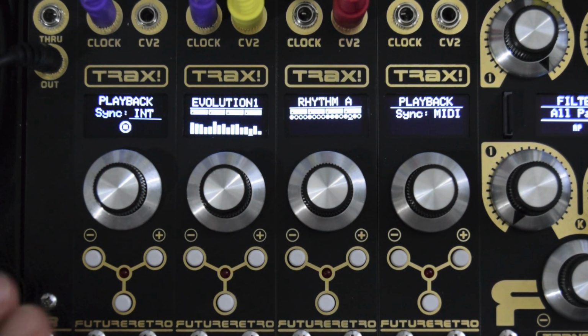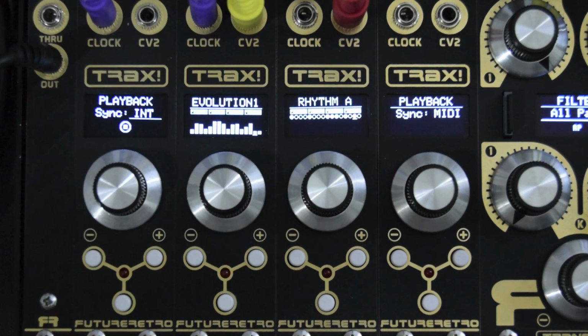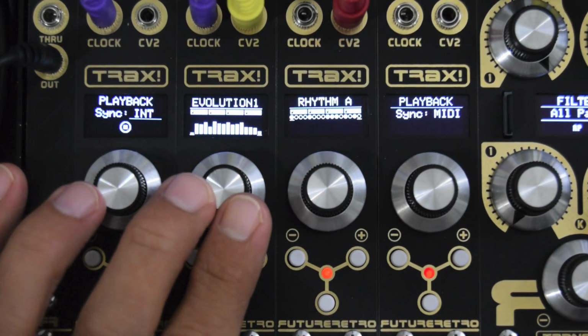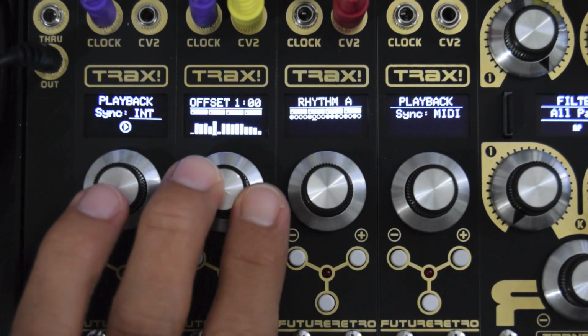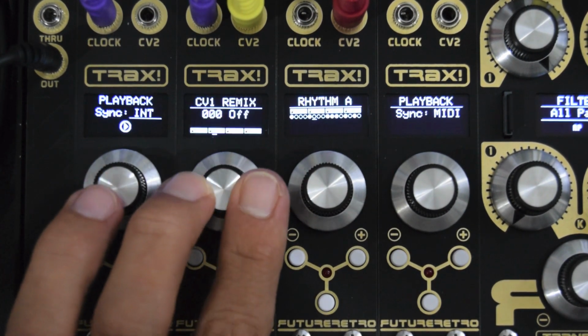And you'll notice now that we've limited our CV range that those top values will not be accessed above 42. All right, that's pretty cool. Let's go ahead and clear our regen value out of there.